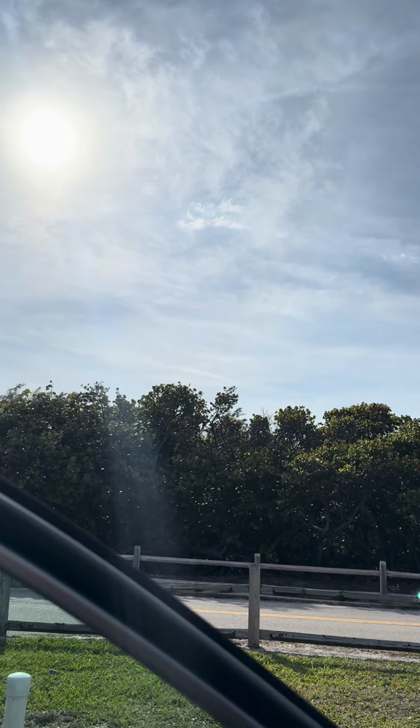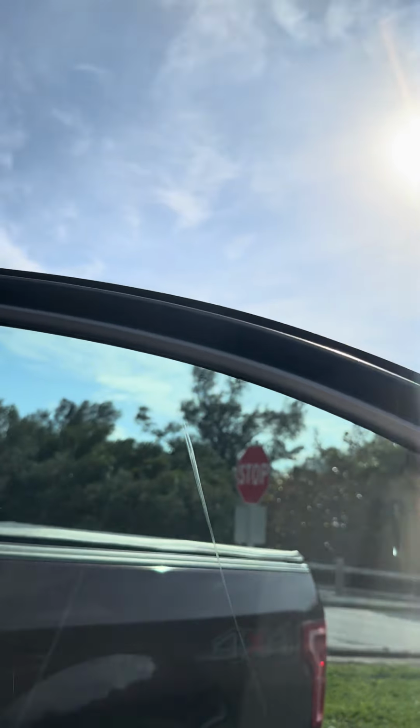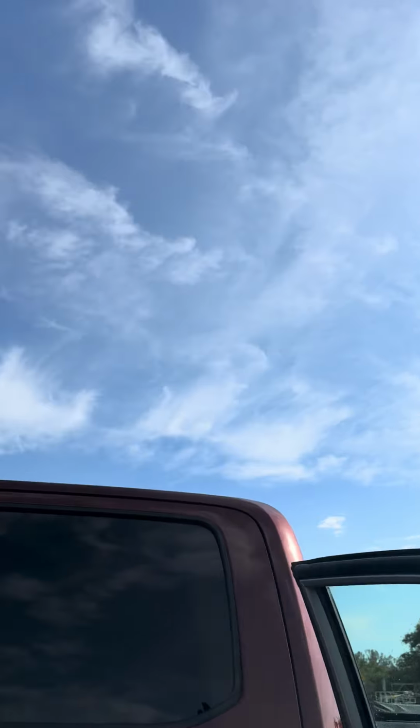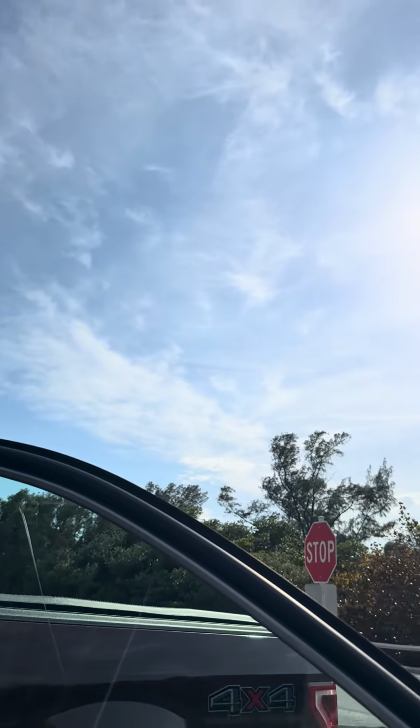I'm excited about finally getting some rain. It hasn't rained here in forever. Someone said it rained by their house last week, and it didn't rain by my house.